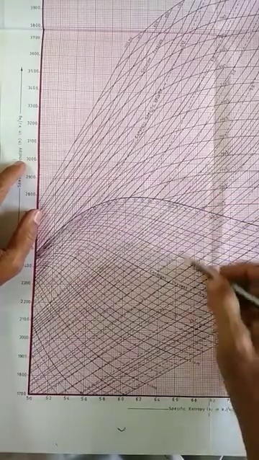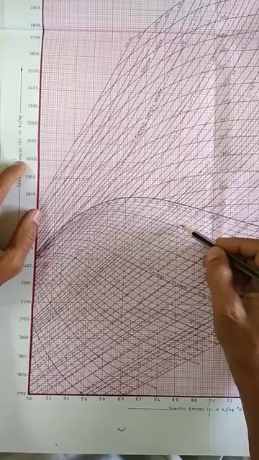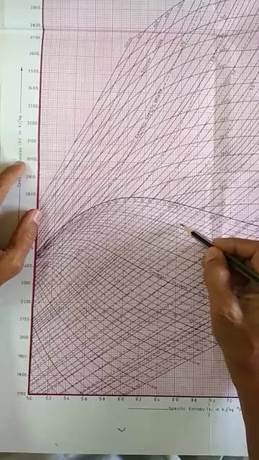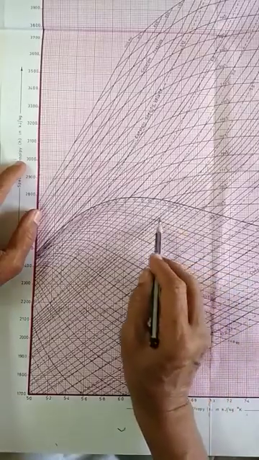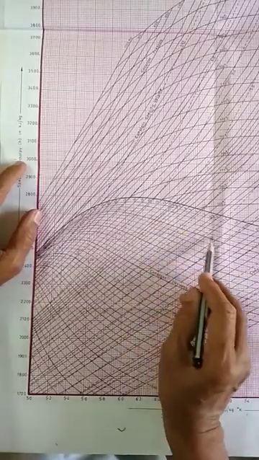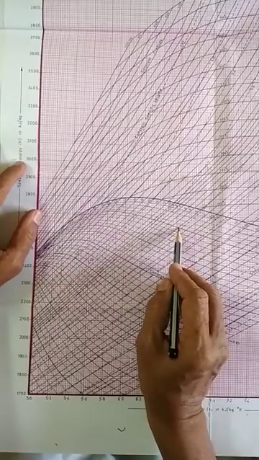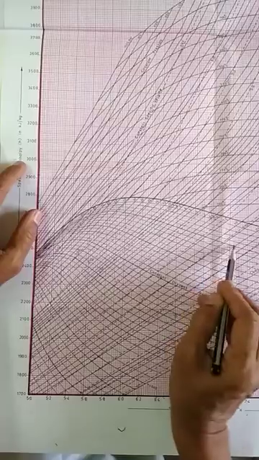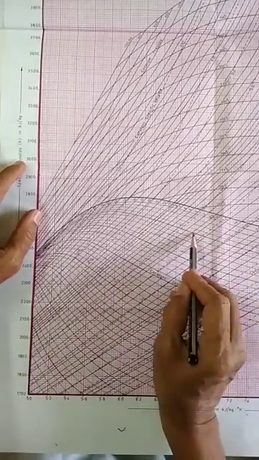Also assume that after expansion the steam has come to a certain point here. By looking at this inclined curved line, I can tell the quality of steam, this much dryness fraction. At this point the dryness fraction is about this hard line representing 0.9.